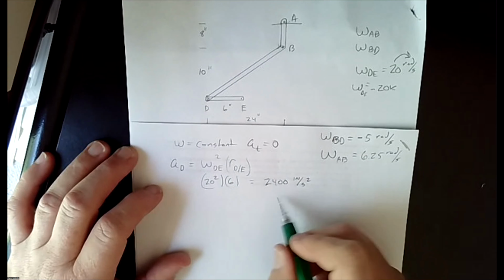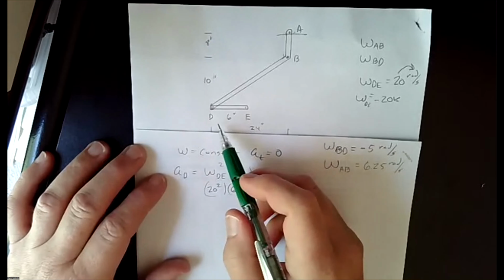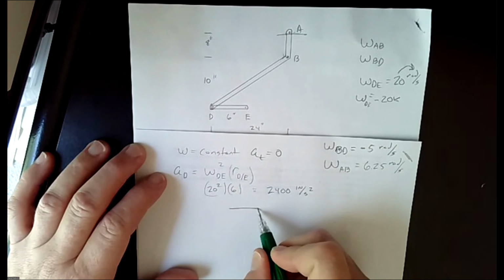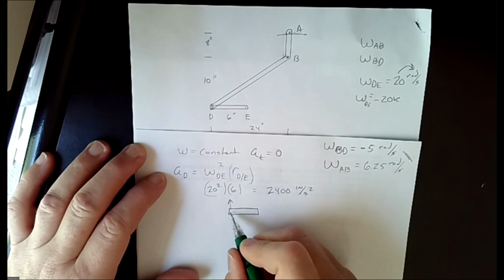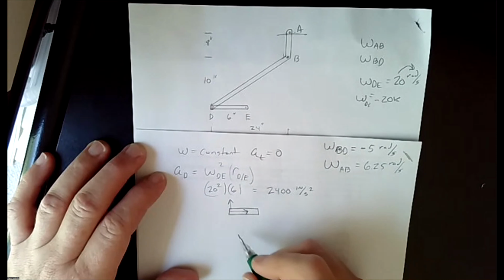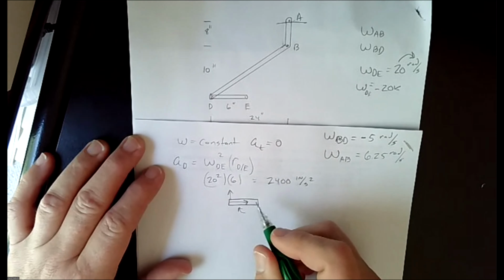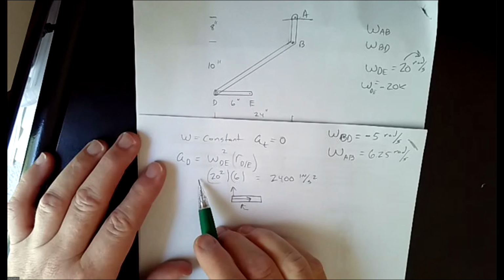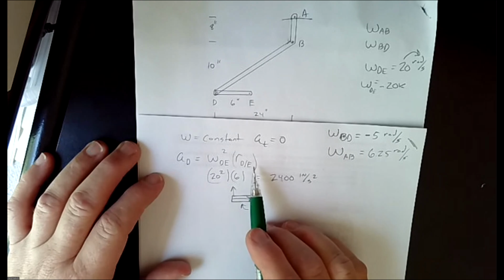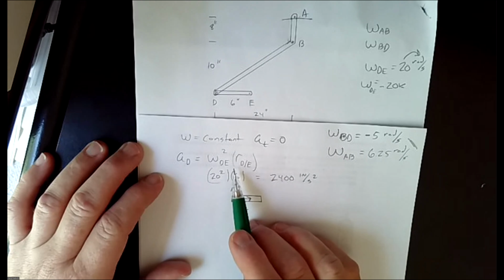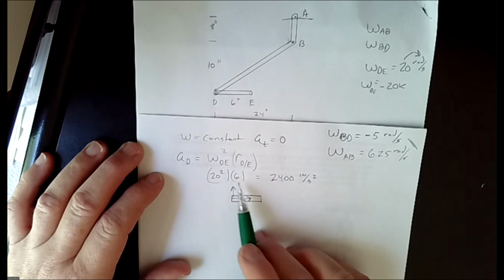Now, again, scalar meaning that from looking at DE, I know that if the velocity is going that way, I know its acceleration is going that way. I could have done a negative here, with D relative to E, which would have been E to D. So if I go E to D, I would have gone a -6.